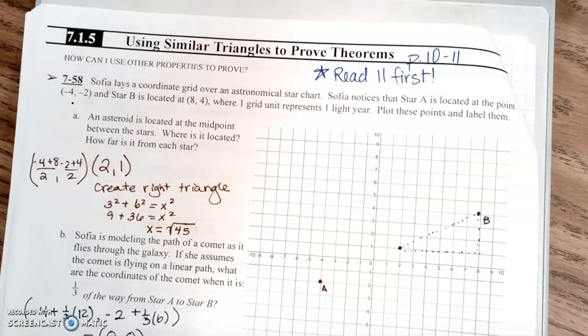Triangle using similar triangles to prove theorems. We're going to answer the question, how can I use other properties to prove? Okay, so question 58 says, Sophia lays a coordinate grid over an astronomical chart. Sophia notices that star A is located at the point -4, -2, and star B is located at 8, 4, where one grid unit represents 1 light year.